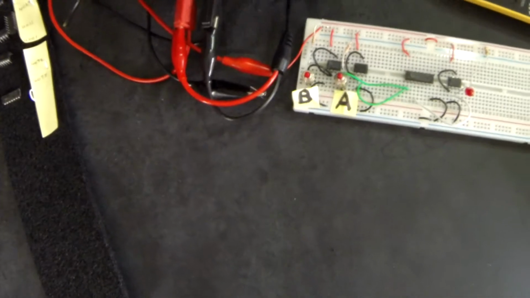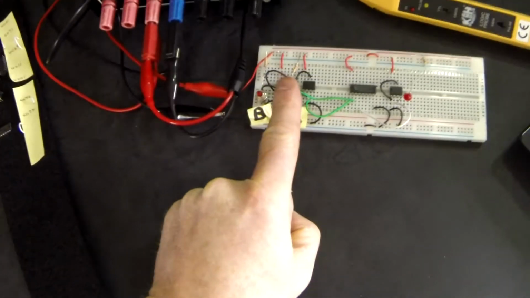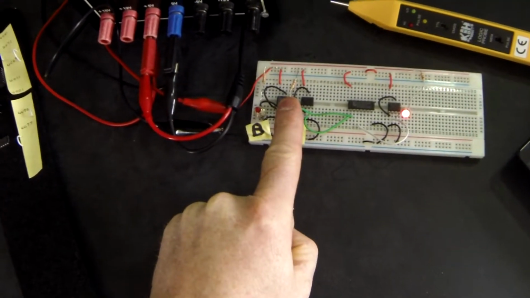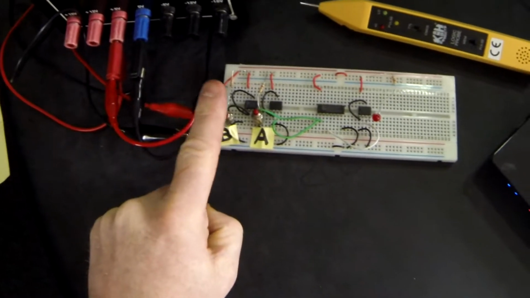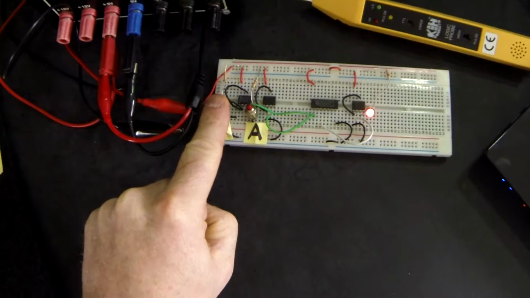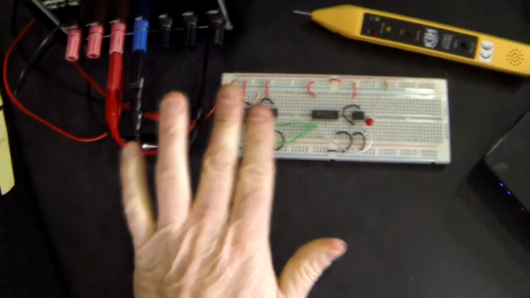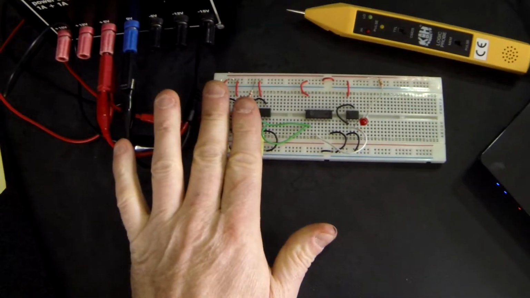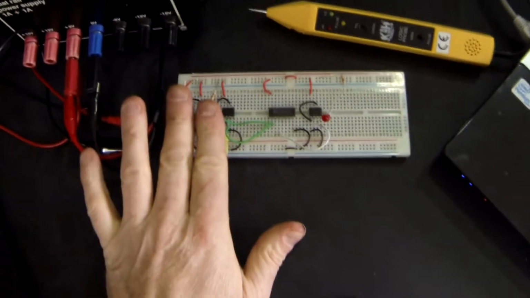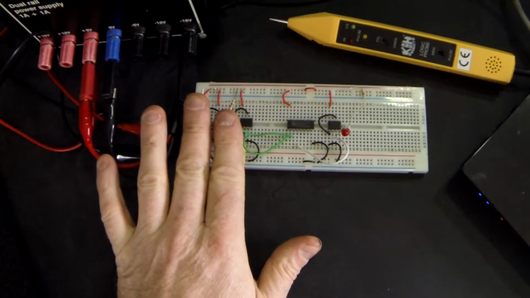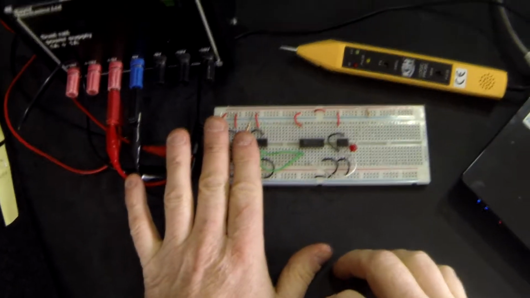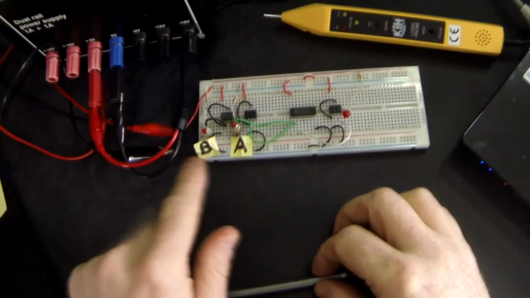So A and B are both the same. I'm going to press A. The output goes high. I'm going to press B. The output goes high. I'm going to press A and B. See that quick flash? That's just the difference between me pressing A and B. A and B both pressed and the output is low. So only when A or B are pressed exclusively is the output high.